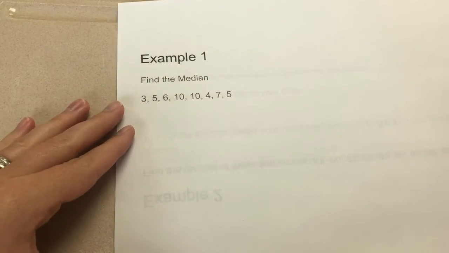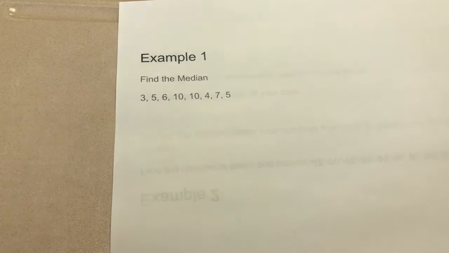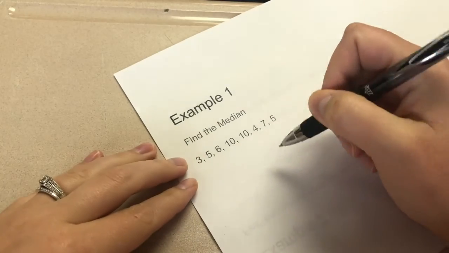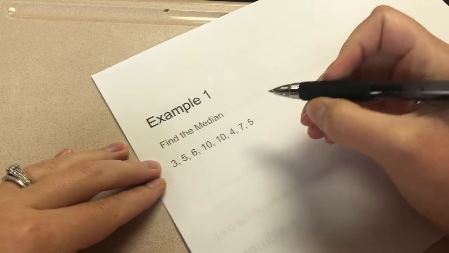Okay, so we're going to find the median. So the first thing we need to do is we need to order them, and that's something that the students always forget, always mess up on, make those simple mistakes, is they don't order the data first, or they will forget a number when they're ordering the data. So I'm going to go least to greatest.